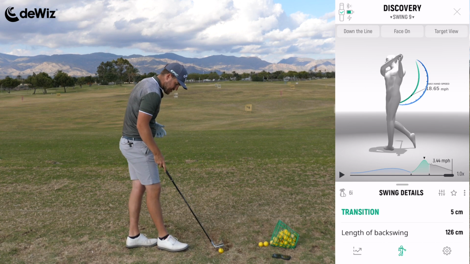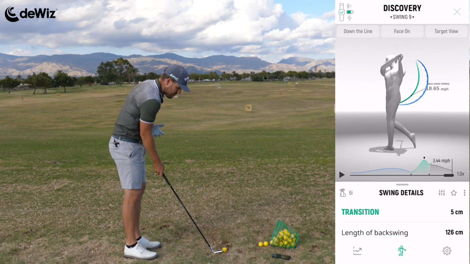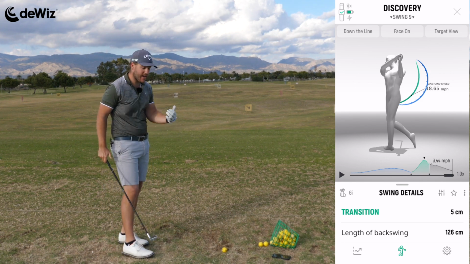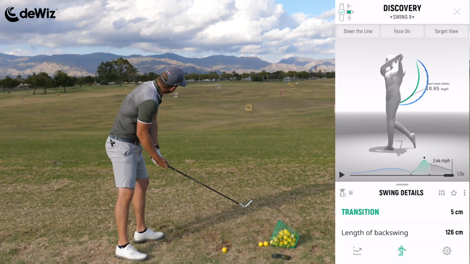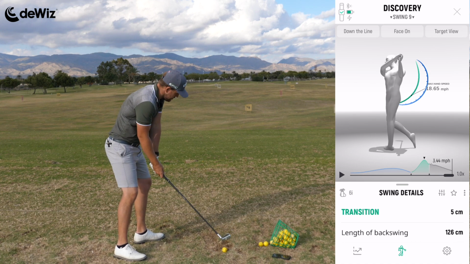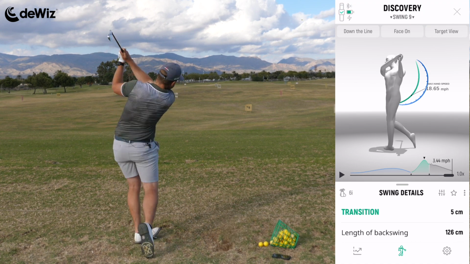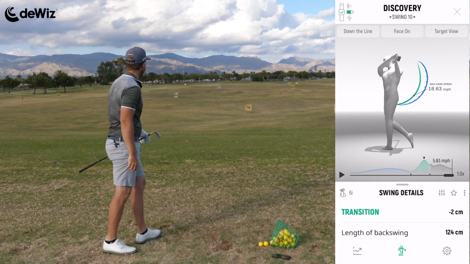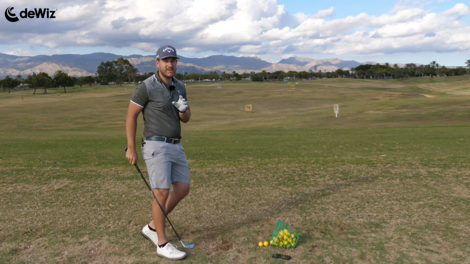If I'm really trying to draw that ball or even hook it, what I'm going to try to do is actually get more from the inside. I'm going to get more under the plane, and you should see in the deWiz a negative number from that swing. Usually I don't need help doing this, but I'll exaggerate it for you. -2. So it's a -2 number, just a little bit. Nice little draw right there. It's a minus, and we get a different ball flight.